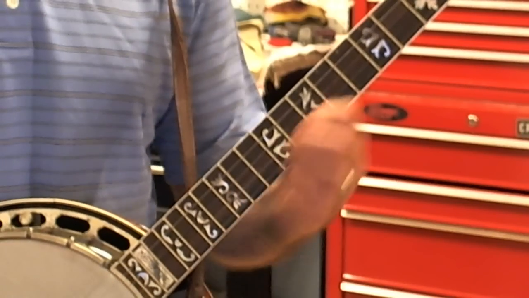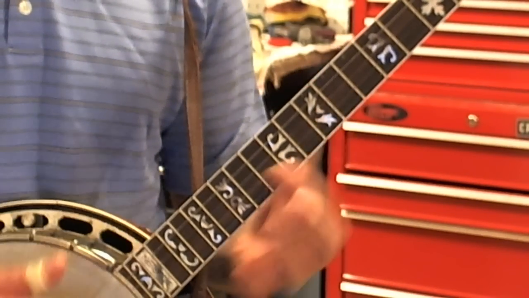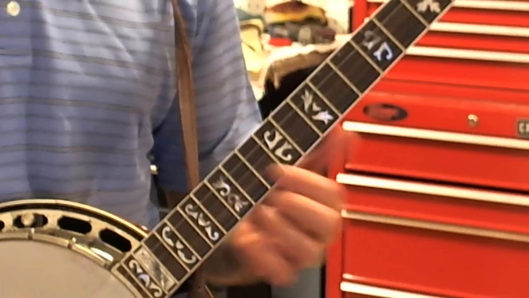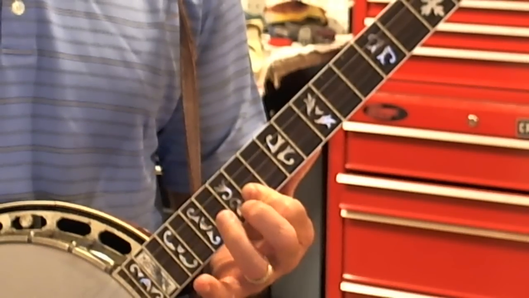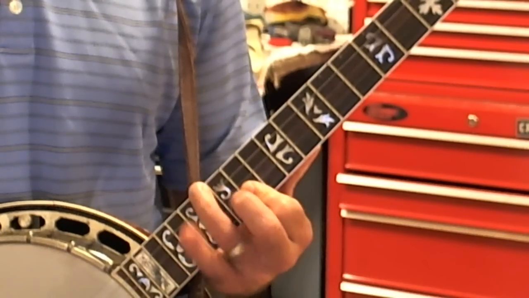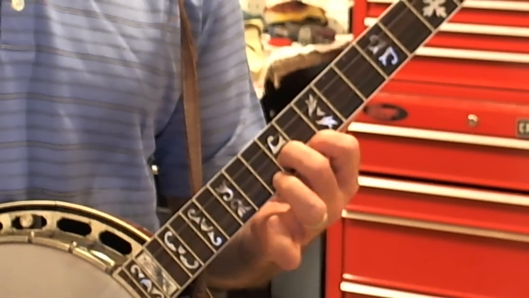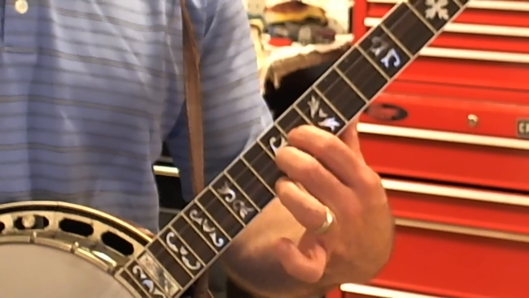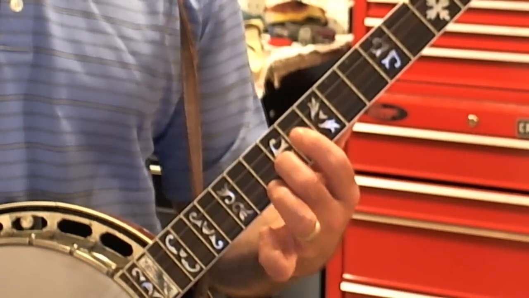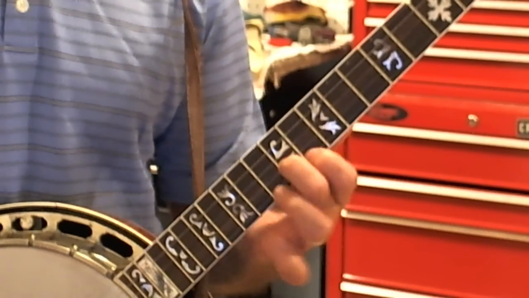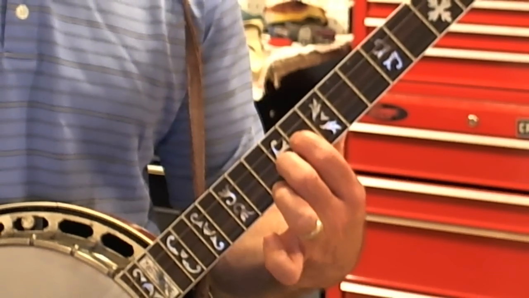And then how do I tag it? Because there's a tag at the end of each of those sections. I'm going to use a melodic tag. And my tag is going to be 5, 2, 1, 2, 5, 3, 5. 5, 2, 1, 2, 5, 3, 5. 5, 2, 1, 5, 5, 2, 1, 2, 5, 3, 5.